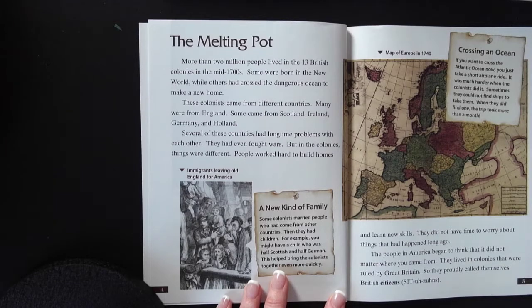But in the colonies, things were different. People worked hard to build homes and learned new skills. They did not have time to worry about things that had happened long ago.